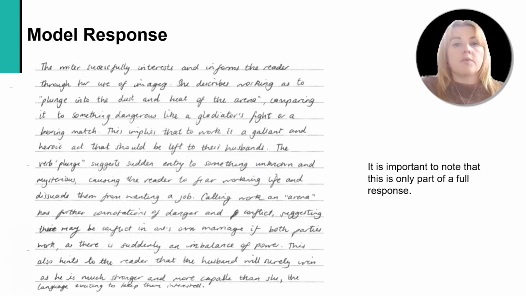The following response was written by a student in their actual exam. It's important to note that this is part of a full response, but it does give us a clear insight into what a strong analysis looks like. The student scored full marks, 8 out of 8 overall for this answer. Pause the screen to read their response.